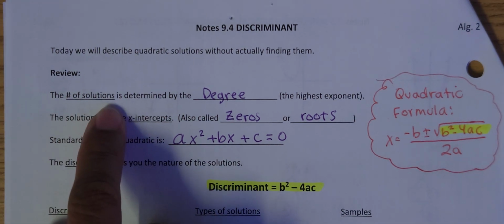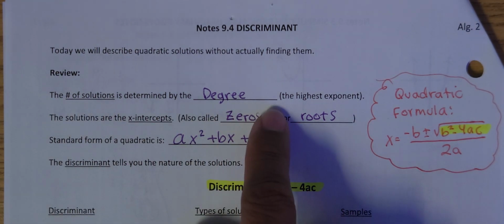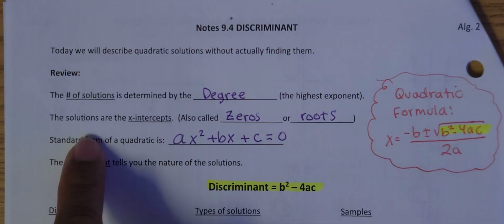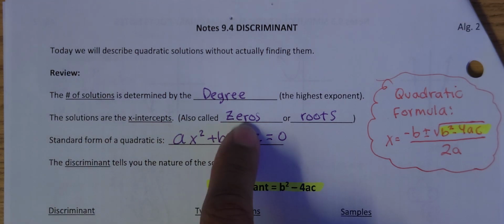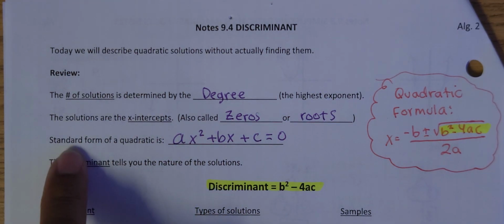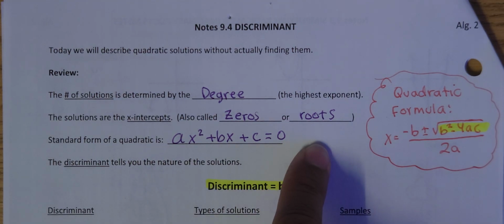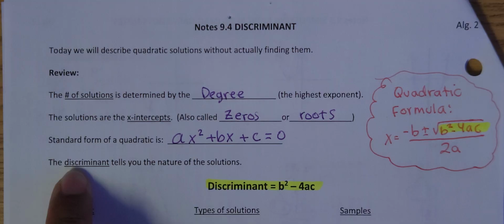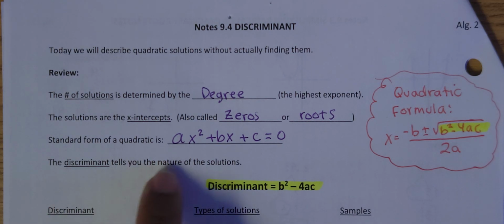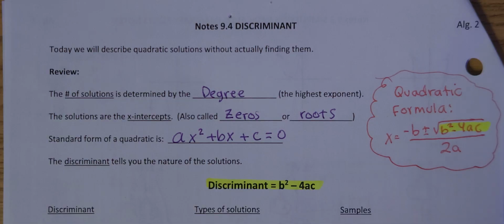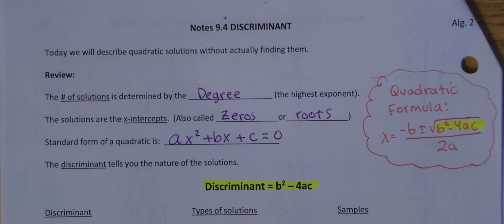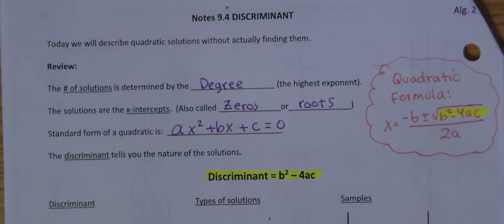So the number of solutions is determined by the degree, which is the highest exponent. The solutions are the x-intercepts, also called zeros or roots. And then standard form quadratic is ax squared plus bx plus c equals 0. The discriminant again tells you the nature of the solution. So it could be two real number solutions, two imaginary solutions. It could also be one real solution, and in that case, it's going to be a double root. So let's start with that idea.